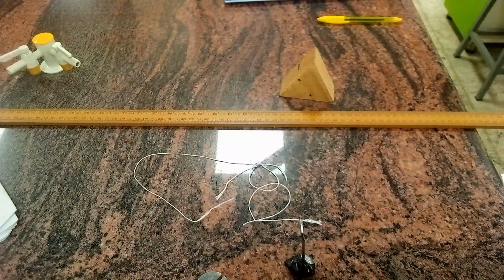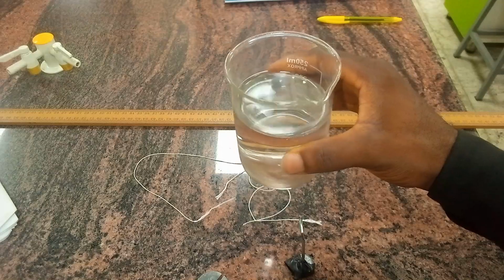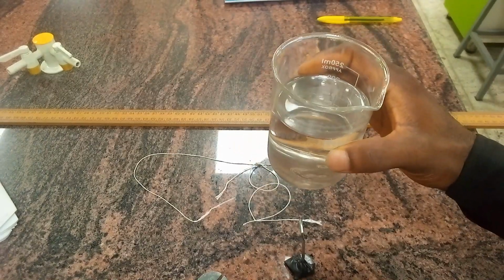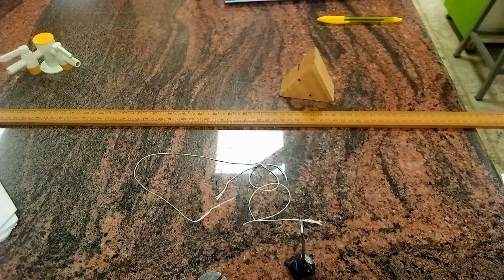Then, since we are talking about relative density, we will be using our beaker filled with what? Water. The beaker is filled with water. So let's move into the practical procedure properly.